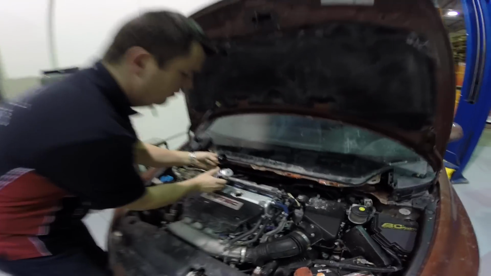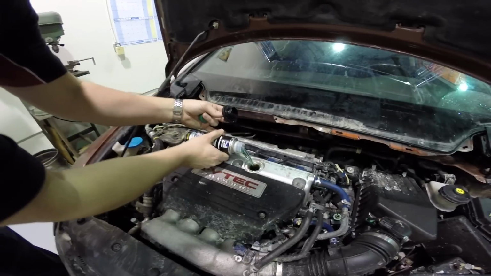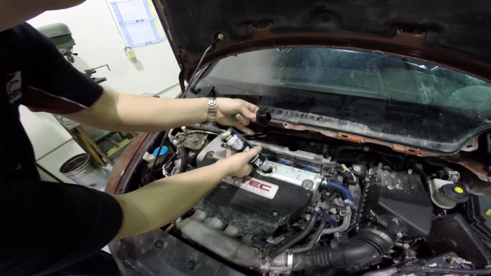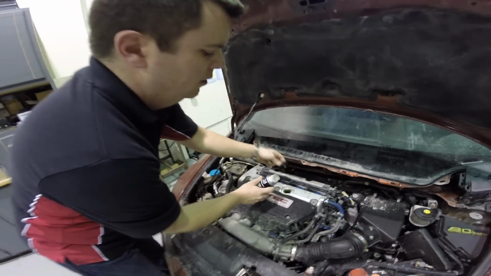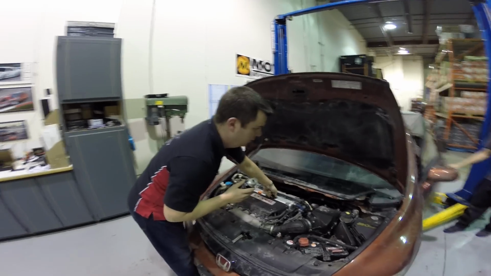So we take this can, pour it directly into the oil, just like that. One can, again, treats up to 6 liters. And now we're going to start the car up and run it for 15 minutes.